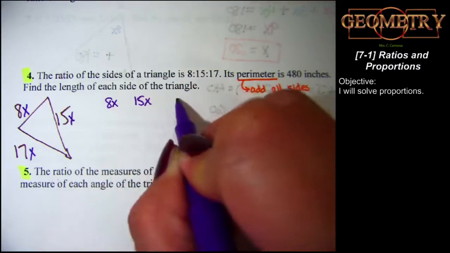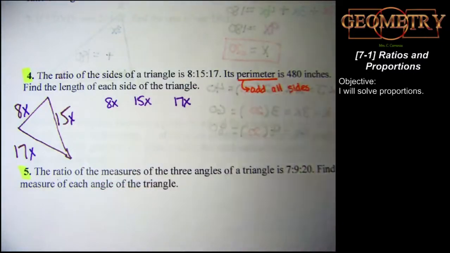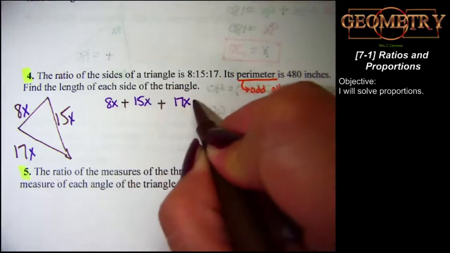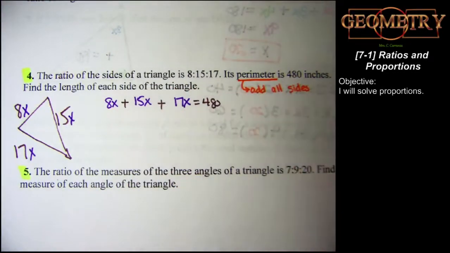Hang on, it's going to look really dumb because I haven't switched colors yet. Okay.